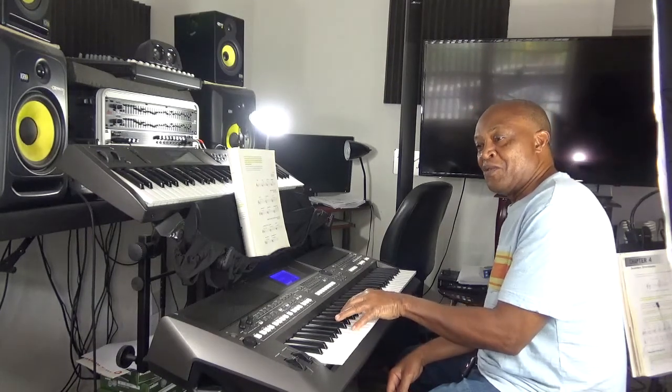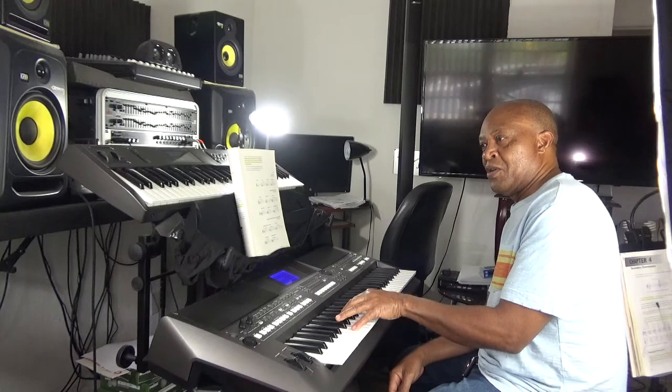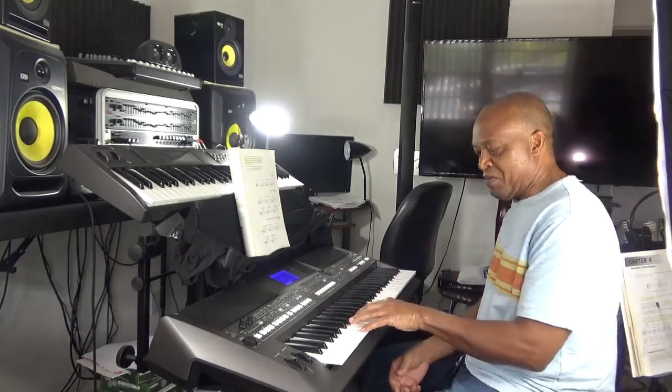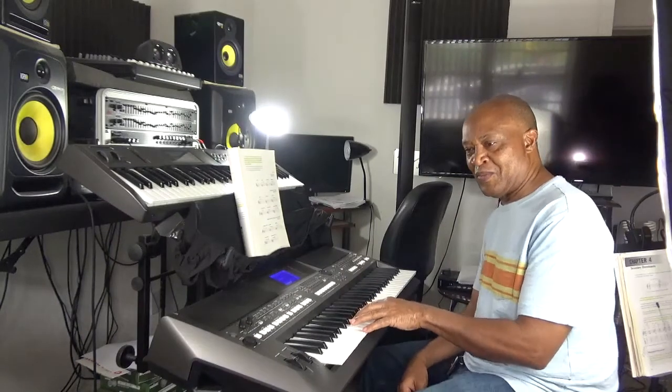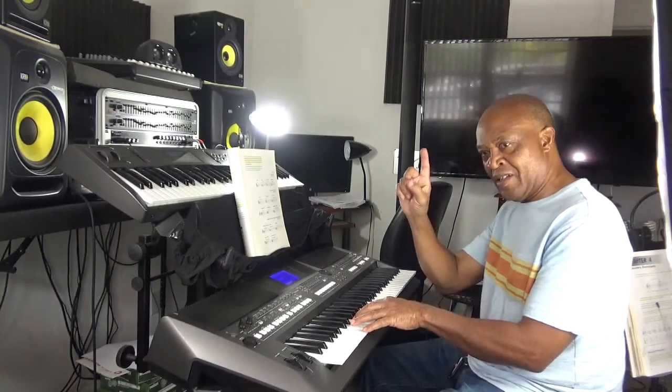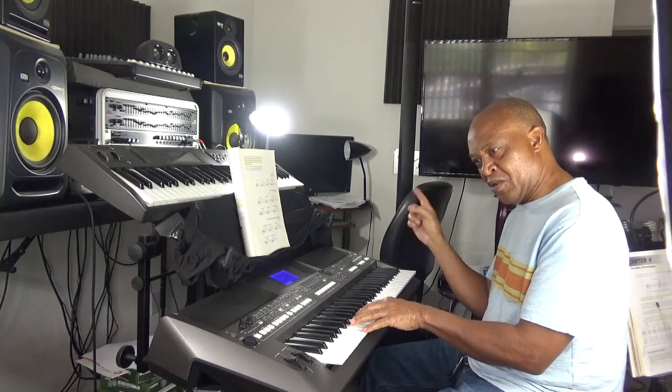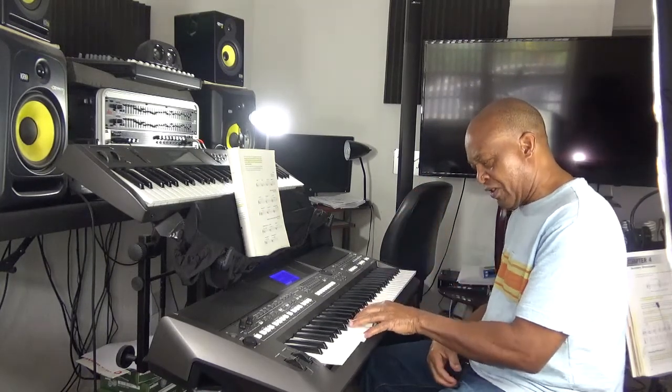Now, from a C major 7, remember I added the 7th note of the C major scale in order to give me my C major 7 chord.